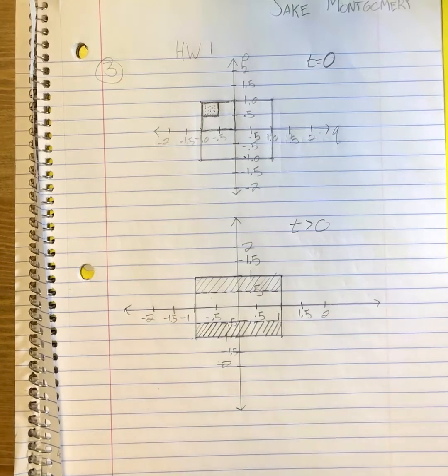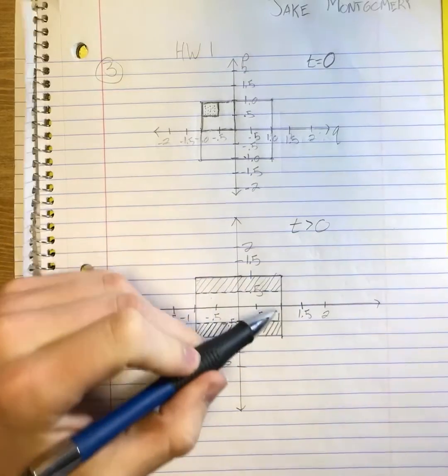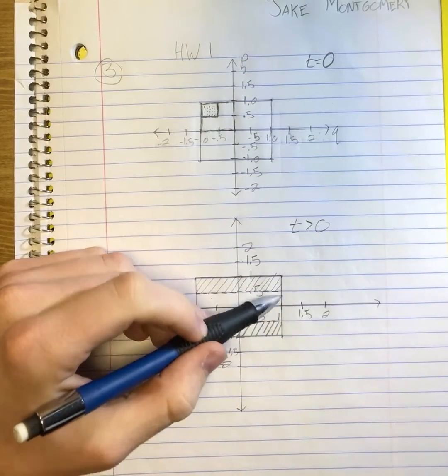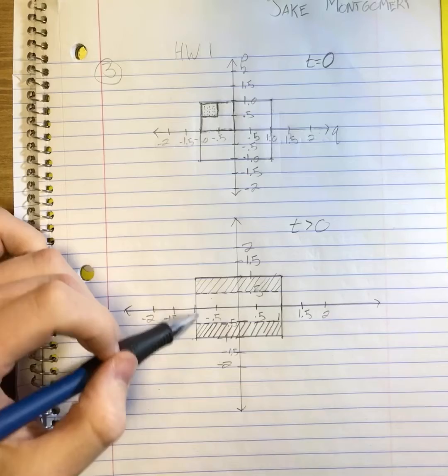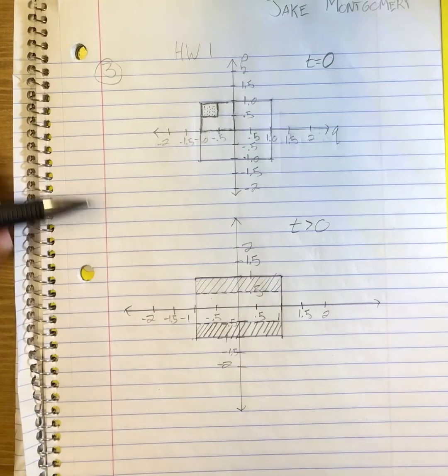Since it's perfectly reflecting, there wouldn't really be any momentum below a magnitude of 1/2, because all the particles started with a magnitude of momentum above 1/2.